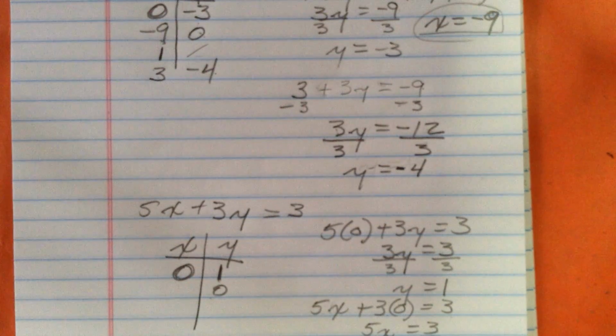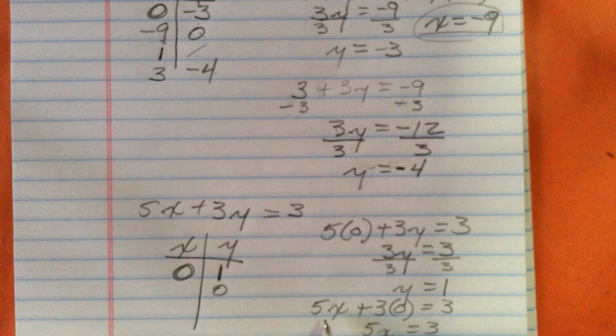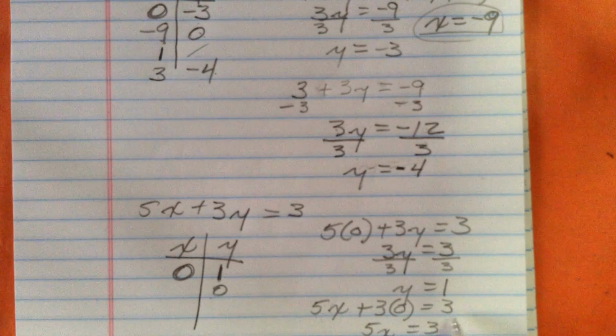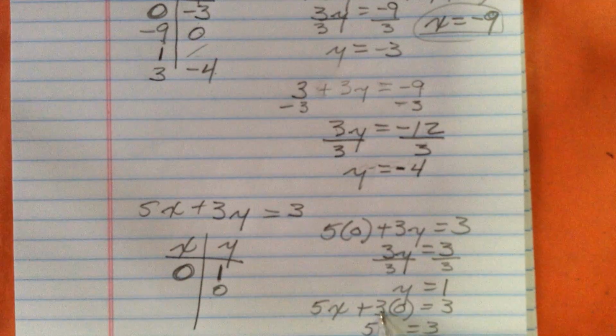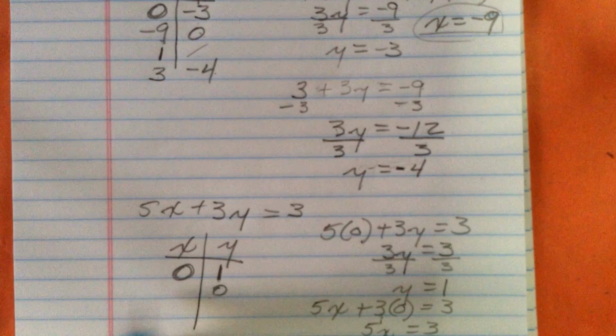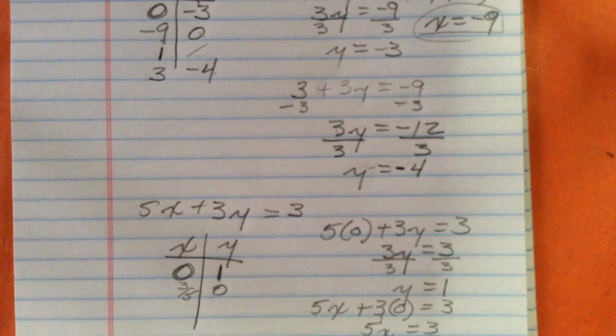You can do like 1, 2, but if you analyze it a little bit, I'm seeing that if I go 5 times 3 is 15, then 15 minus 3 minus 15 gives me a negative 12, and negative 12 is divided by 3. So I'm going to try that one. This gives me 3/5. That's kind of, ugh.